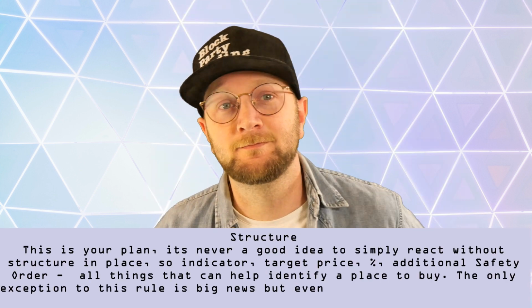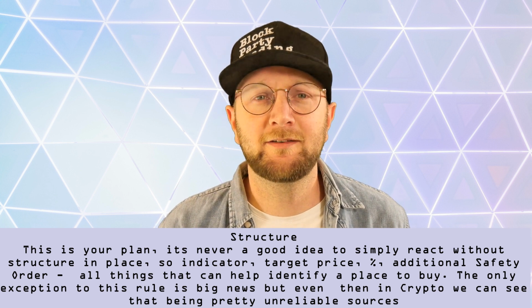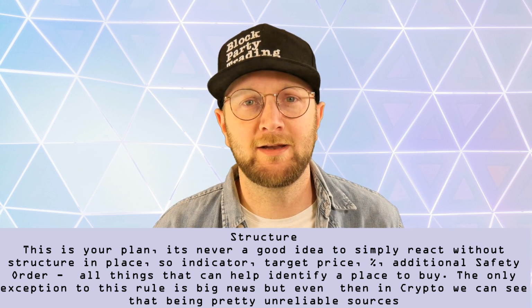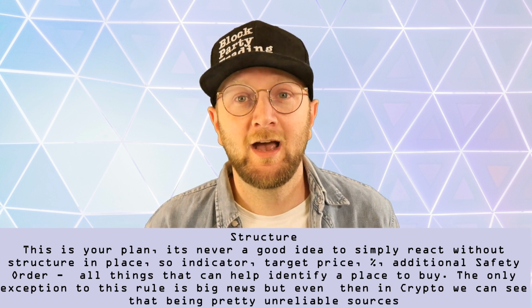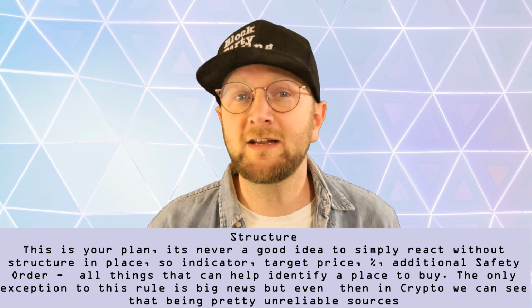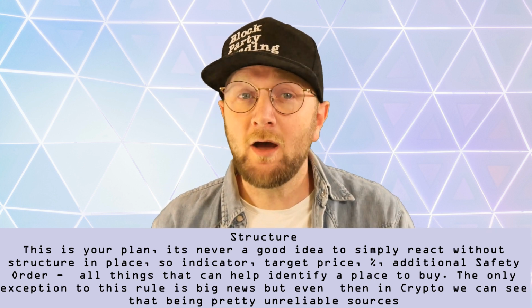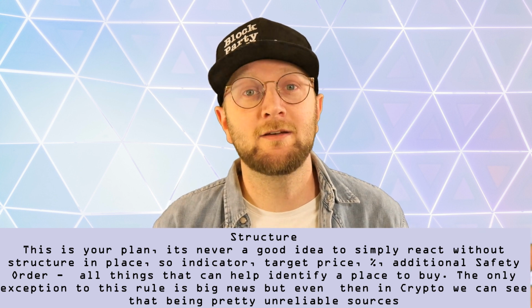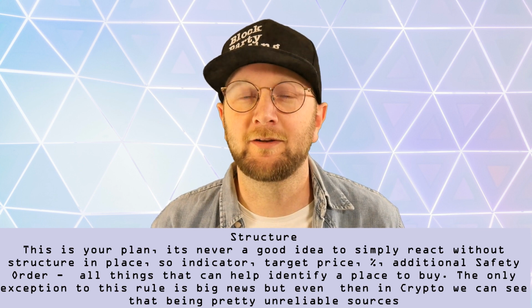Number 3, structure. This is your plan. It's never a good idea to simply react without structure in place. So an indicator, a target price, a set percentage, an additional safety order to your existing bot. All these things can help identify a place to buy. The only exception to this rule is big news, but even then in crypto we can see that being pretty unreliable at times.